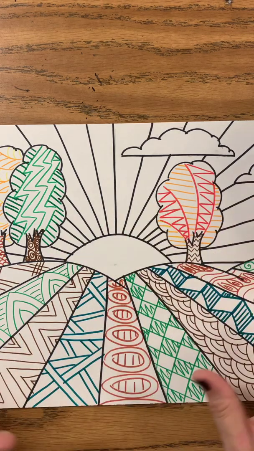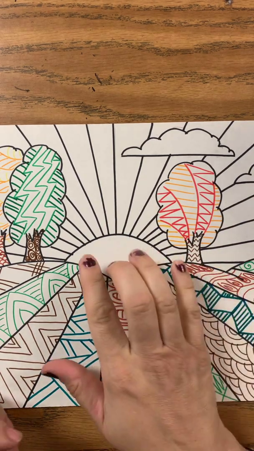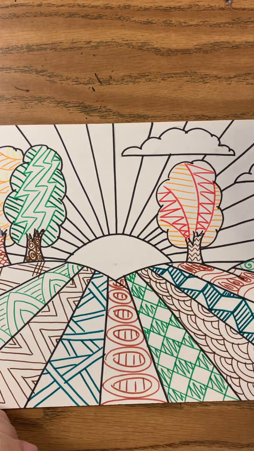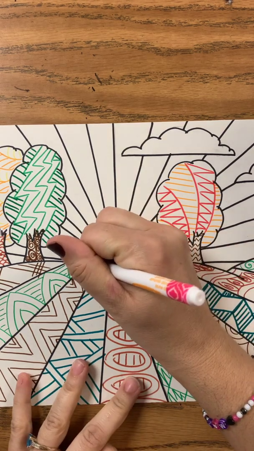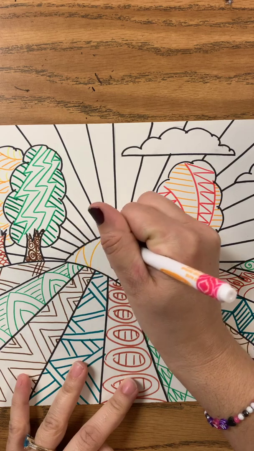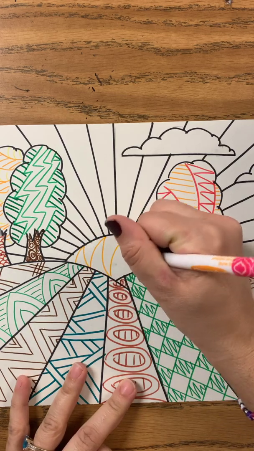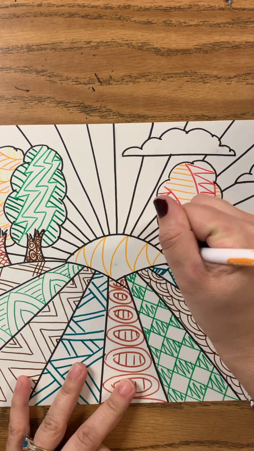So next we're going to want to work on the sun, and you're going to start with a pattern on the inside of the sun, and I'm just going to pick orange and yellow. And so you would pick some type of pattern. Now it can be whatever pattern you choose. Okay.